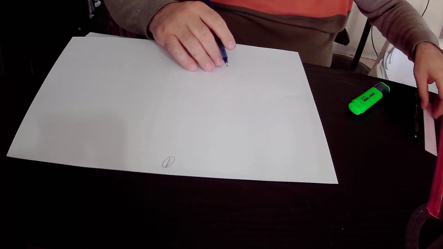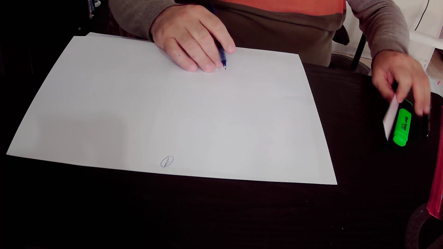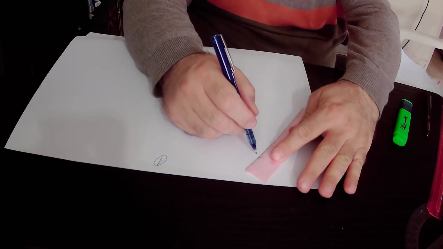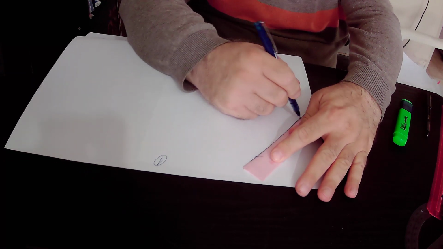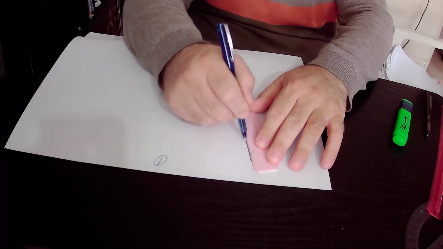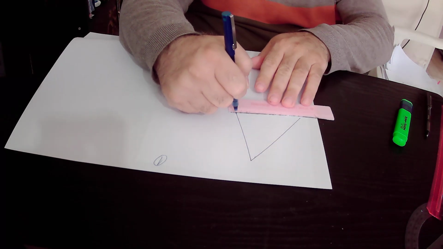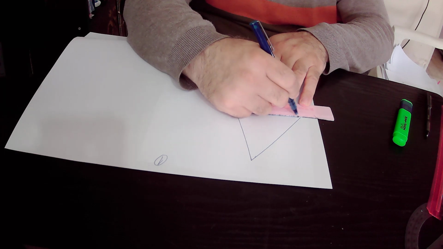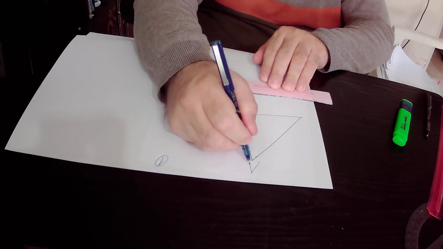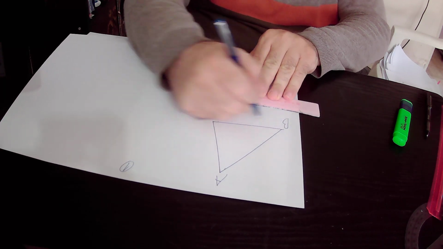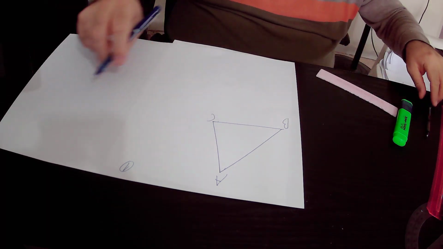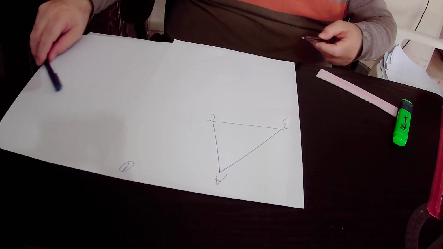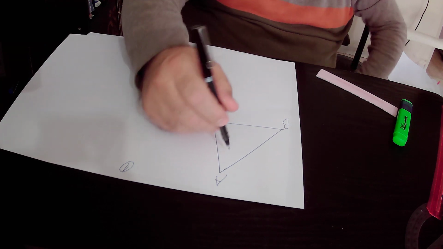So if we have triangle ABC, that could be any triangle. This is triangle ABC. The angle between side AB and side AC is theta.